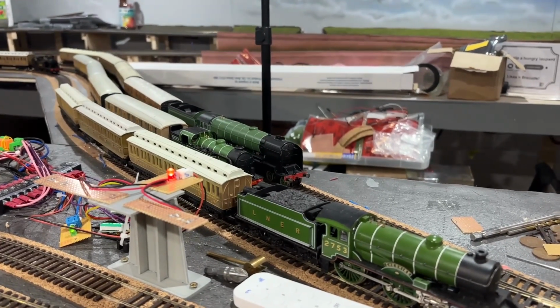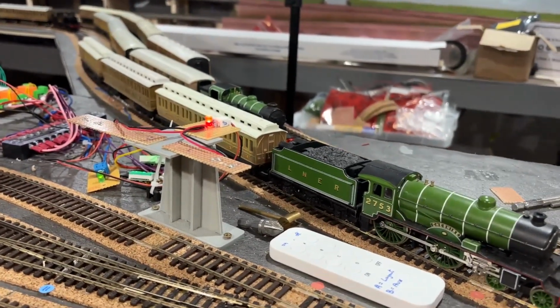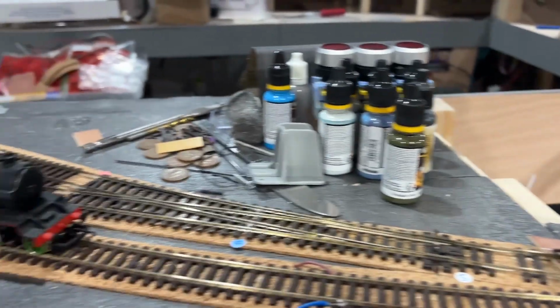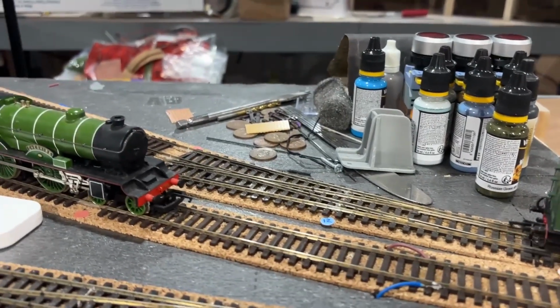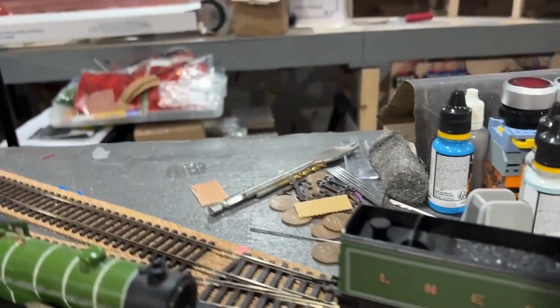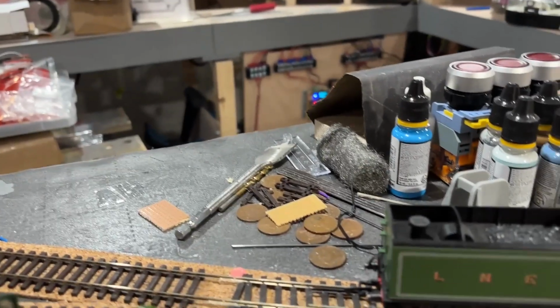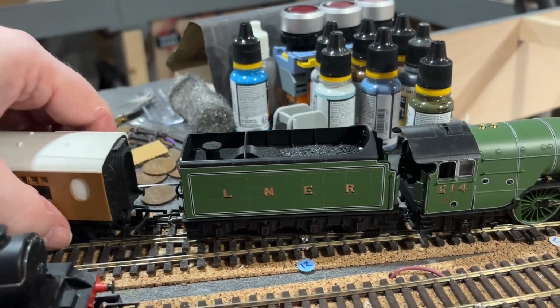And off we go. You've forgotten something. This seems to happen quite a bit. Yeah, I suspect it's the couplings on the coaches, because the loco's fine. She rode in fine with them the other day.